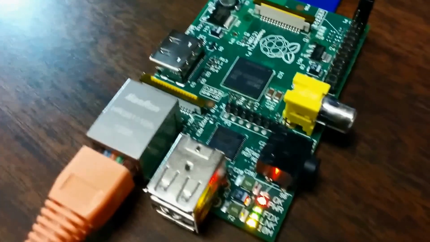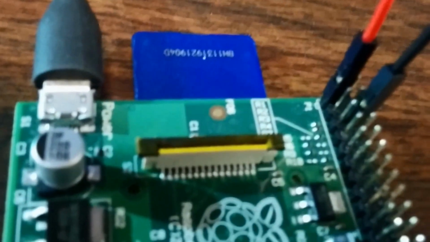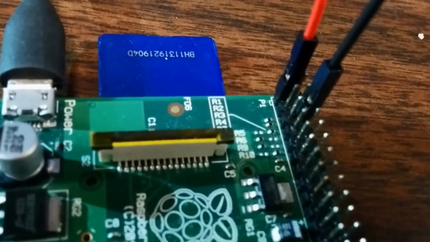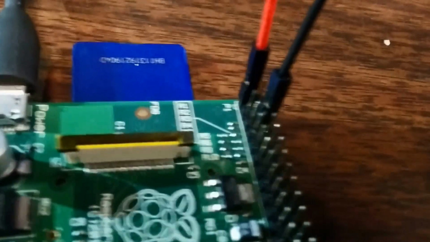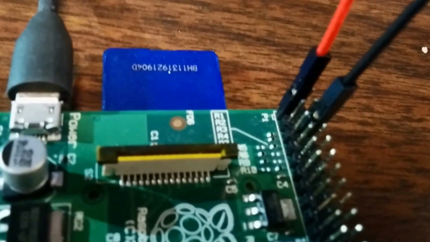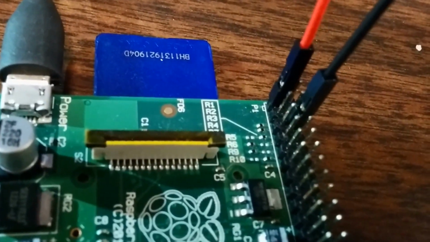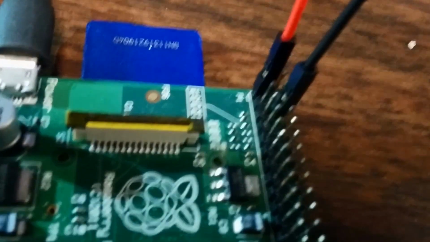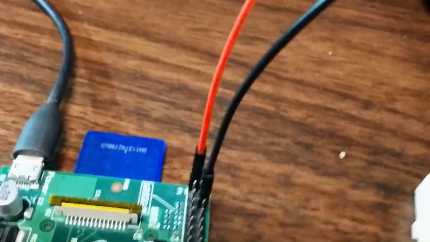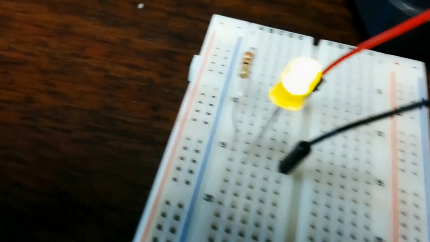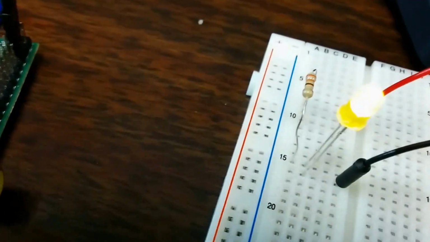Today we are going to demonstrate how we can use the GPIO pins of a Raspberry Pi to blink LEDs. To start with, I've connected two wires into the first pin and sixth pin, as you can see over here. The first pin is the VCC pin, whereas the sixth pin is the ground. The first pin gives out a 5 volt supply, whereas the sixth pin gives ground. So when you connect it to the LED over here, you can see that the LED is glowing, obviously.